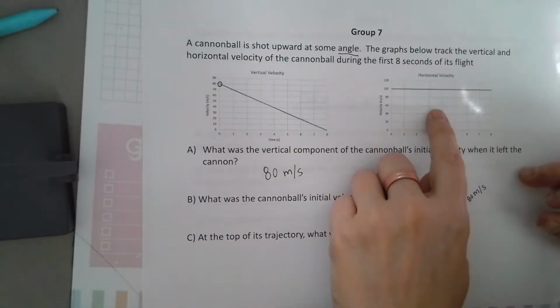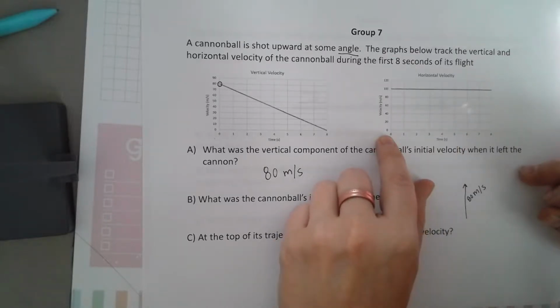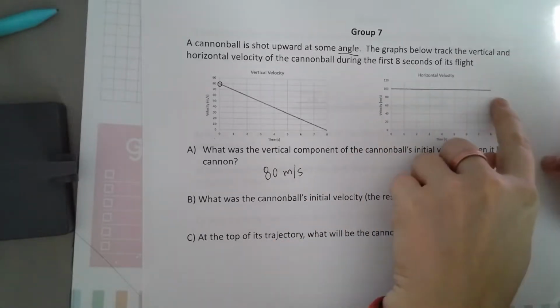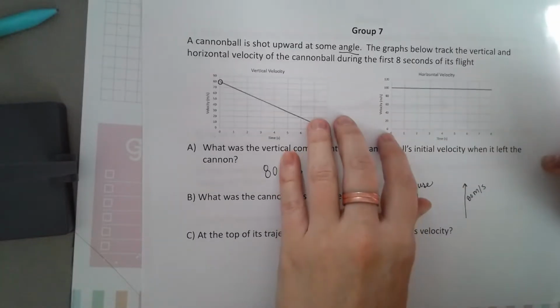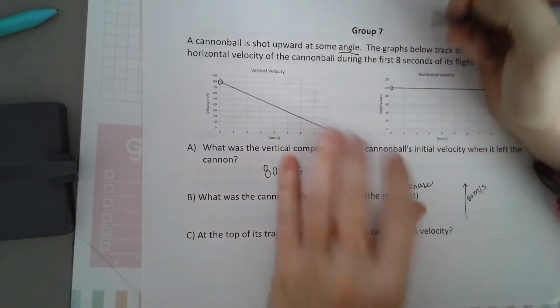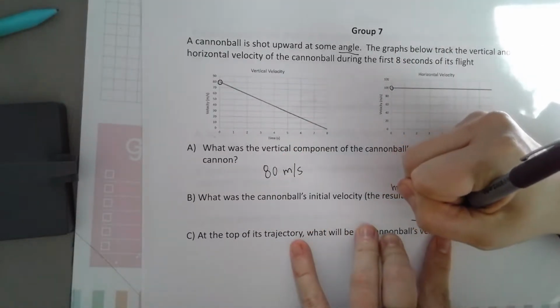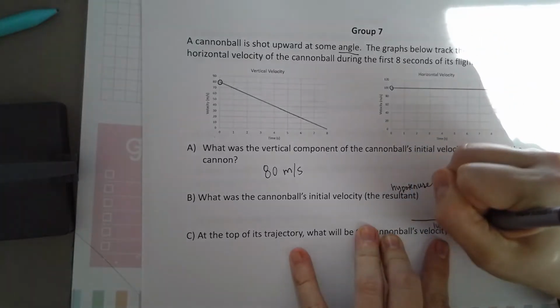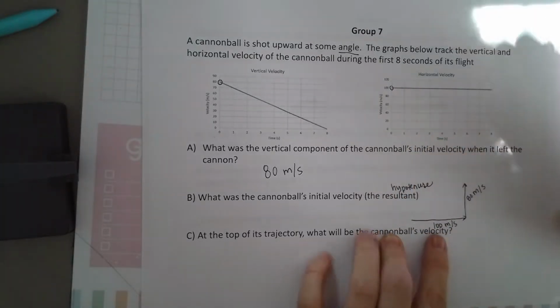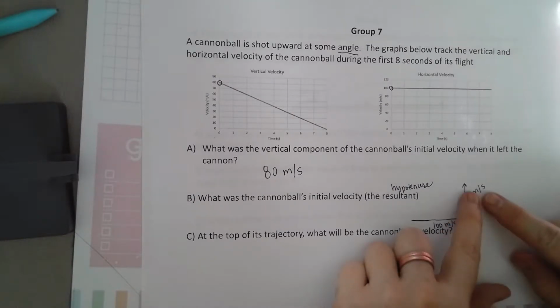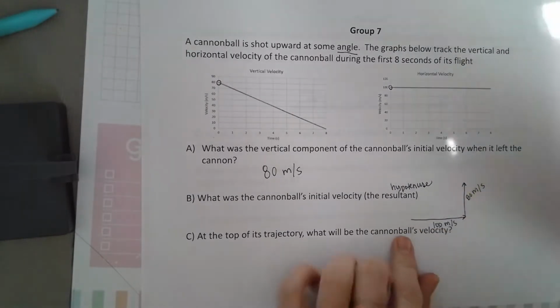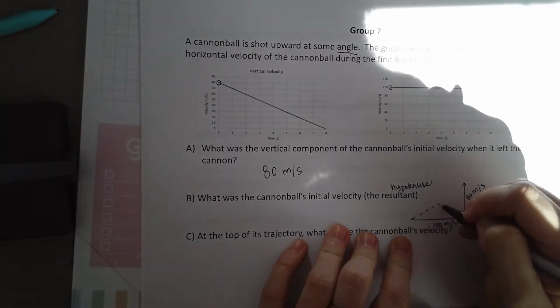What is the initial horizontal velocity? So I'm going to come over here to time 0, and we can see that it's actually a flat line, which means it always has the same velocity. But if I come over here to time 0 and I look there, I can read the value, which is 100. Okay. So there's my x component and my y component, and I'm going to put those together to find the hypotenuse, or the resultant.